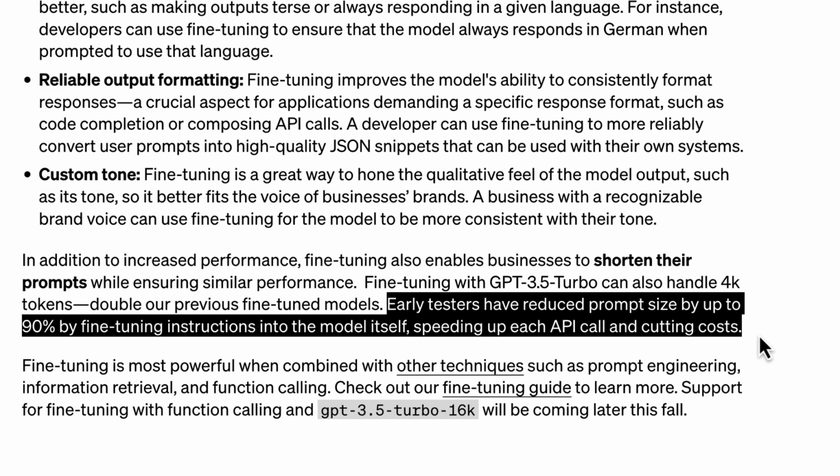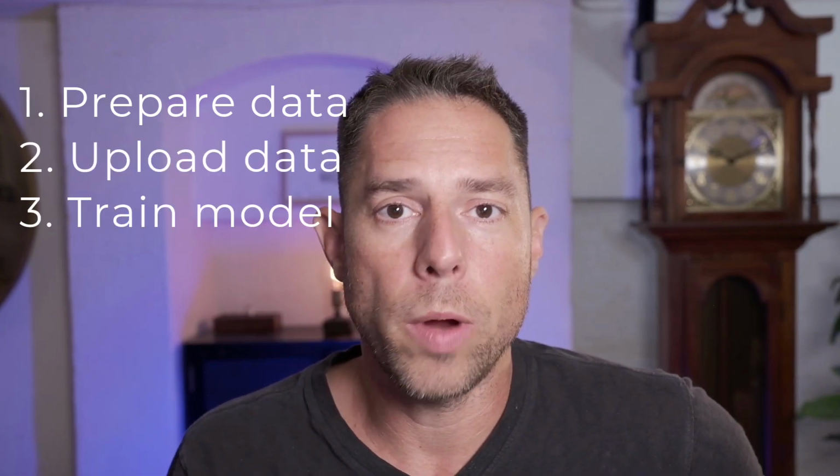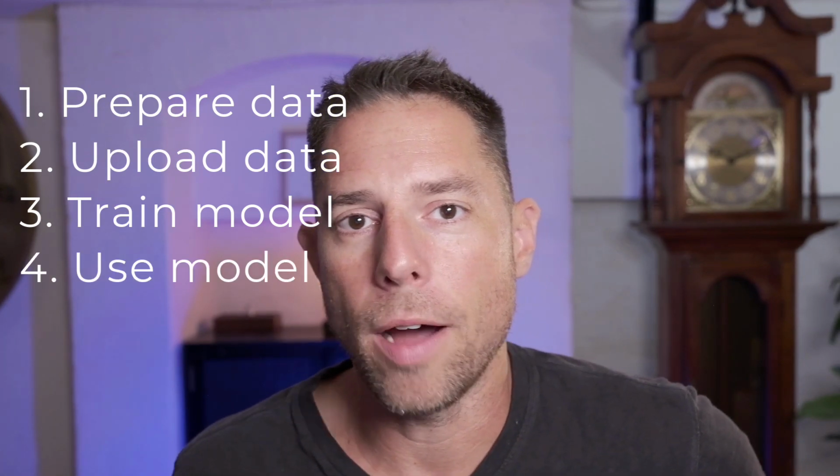And this is because they're working with a model that they have fine-tuned to meet the needs of their specific application. If you want to fine-tune a model, there's 4 steps. First, you need to prepare your data, then you upload your data, then you create your fine-tuned model, and then you use your model. Let me show you how.